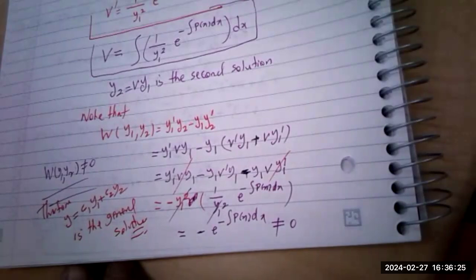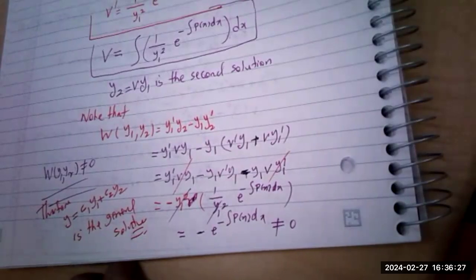So automatically, the solution that you got from here, with the given one that would be given to you, is going to be linearly independent. So quickly you can write, you don't have to prove it. You can write the general solution as c1 y1 plus c2 y2. Any question? We need this one. There is another theorem for finding the general solution.